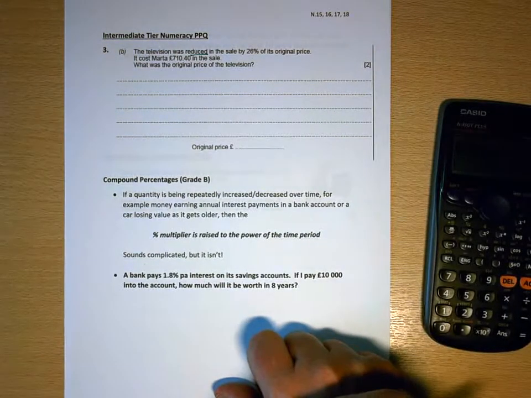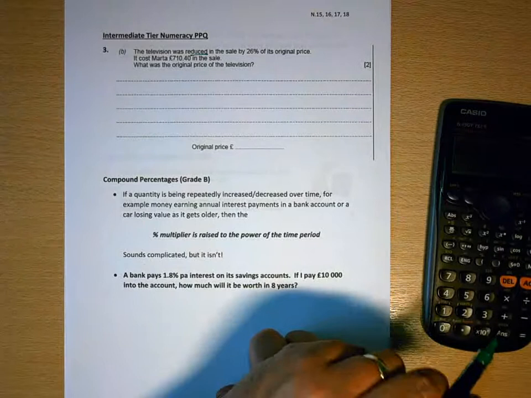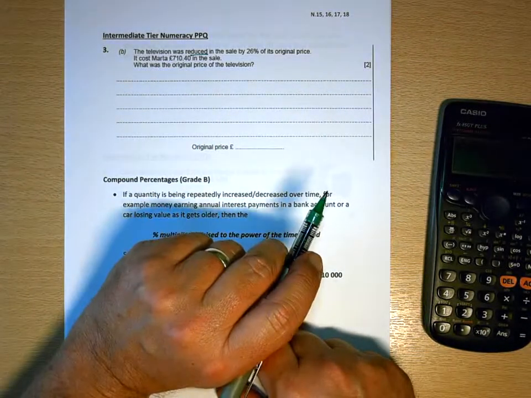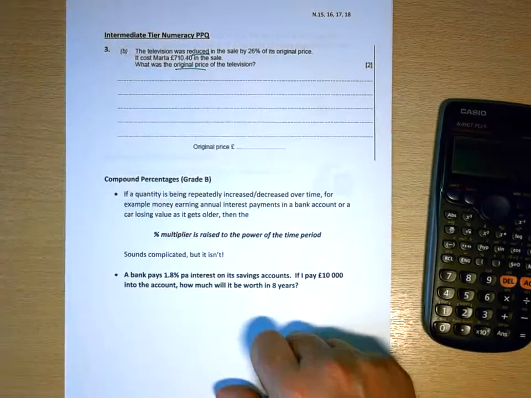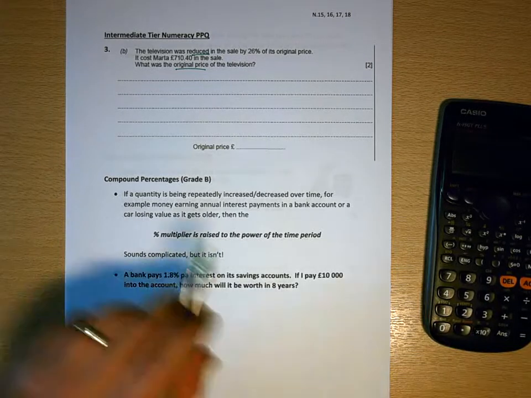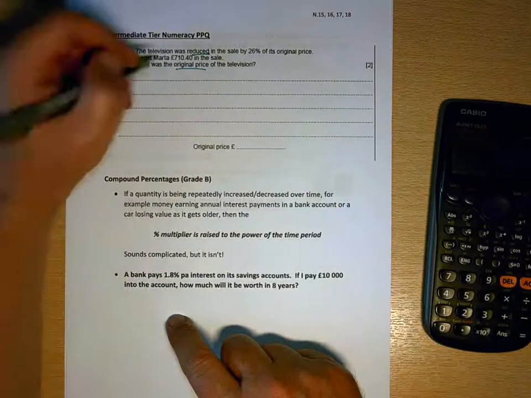Television was reduced in the sale by 26% of its original price. It cost Marta £710.40 in the sale. What was the original price? So that would have cropped up second half of the paper. I'd have looked at it and thought, that's not as straightforward as it looks. It's a grade B. I'm looking for the original. So let's just do this in one line.